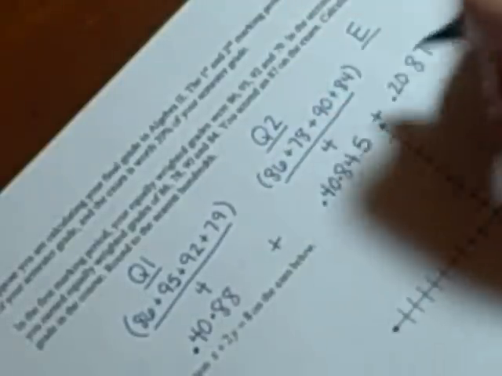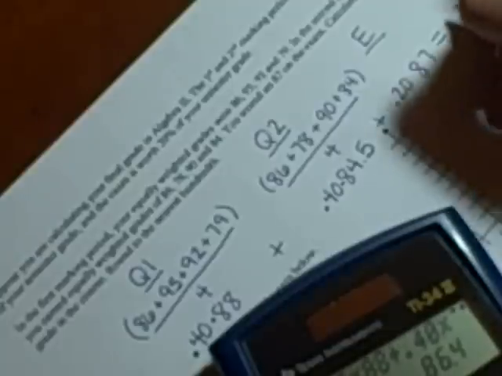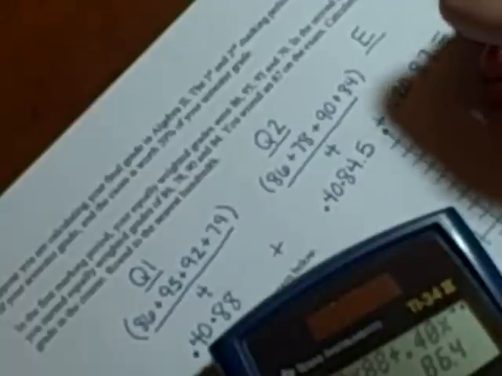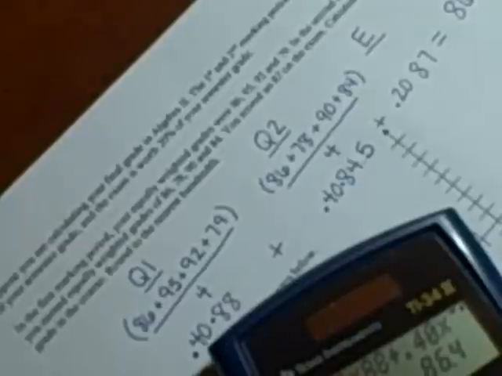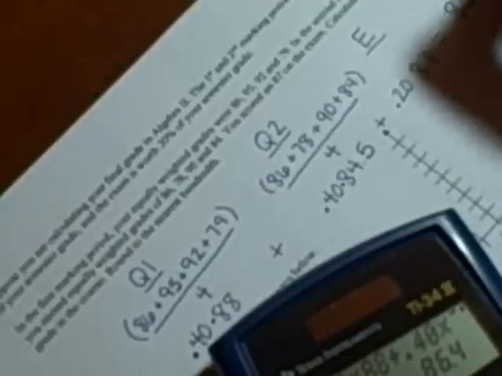I'll add those 3 pieces together. So 0.40 times 88 plus 0.40 times 84.5 plus 0.20 times 87. And you end up with a final semester 1 average of 86.4. That would not round up to 87, but if you left it as just 86, that would be acceptable too. But my final average for semester 1 here would be 86.4.